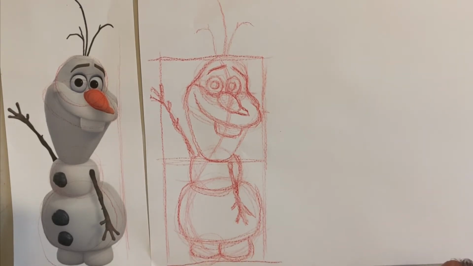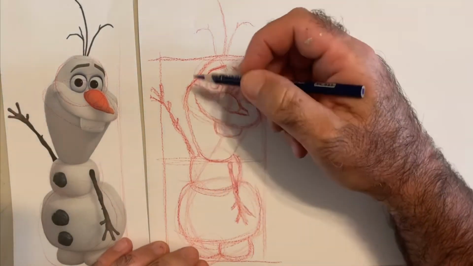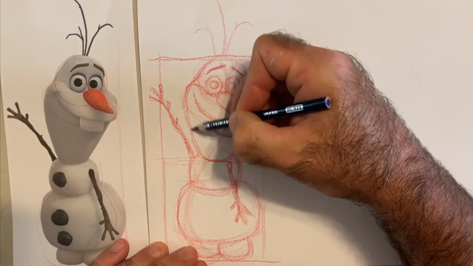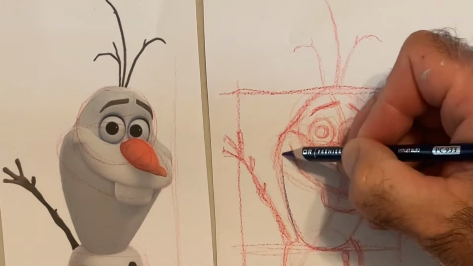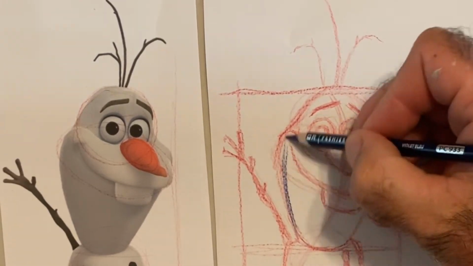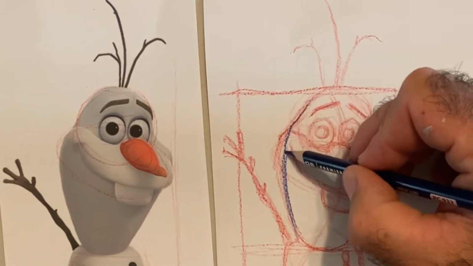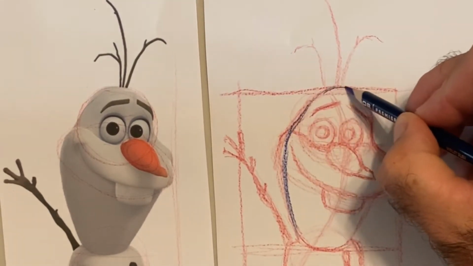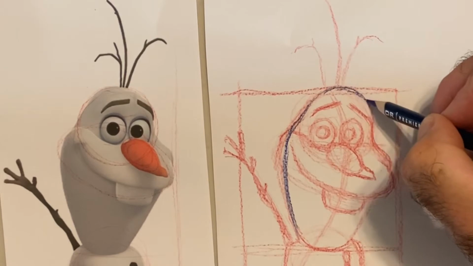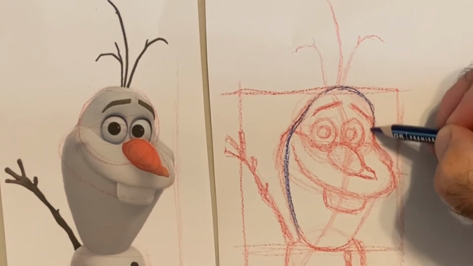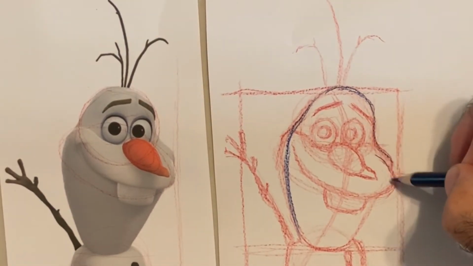So let's start. I'm gonna make this a little narrower, just a little. I'm going in with my fixed pencil, just a little narrower. I told you the cheek.